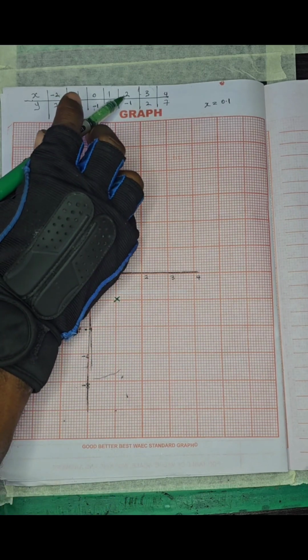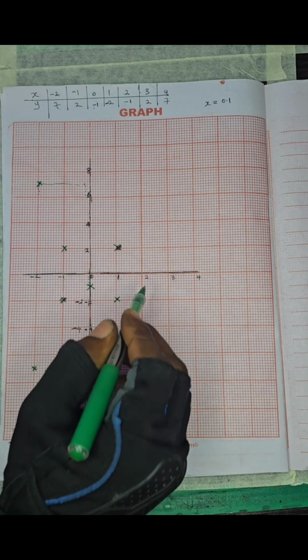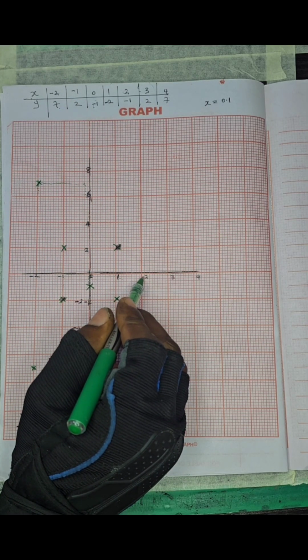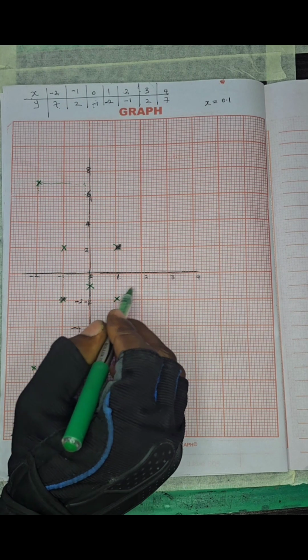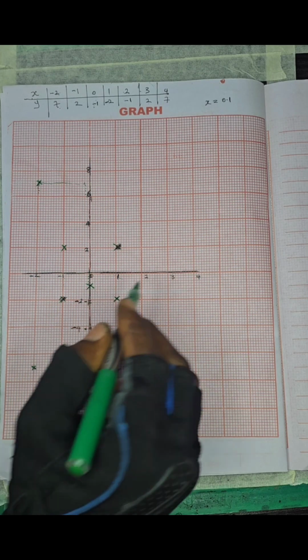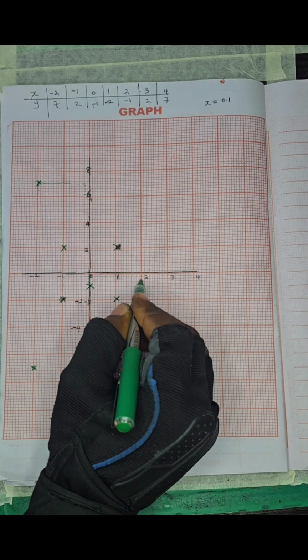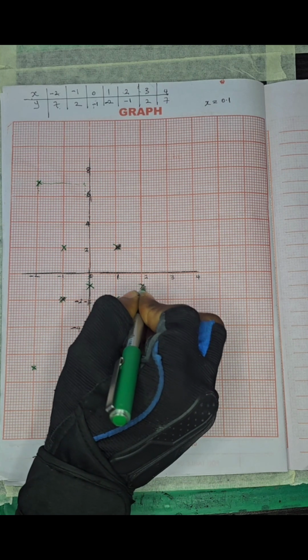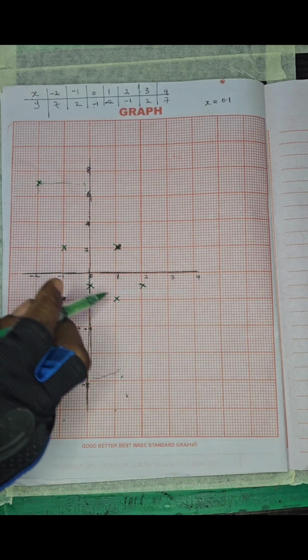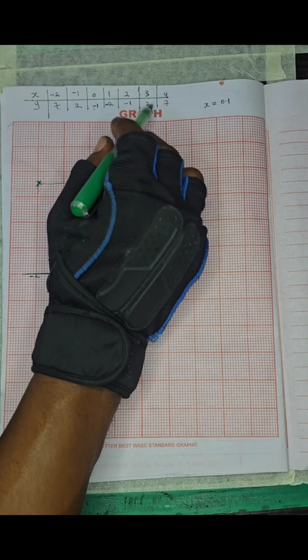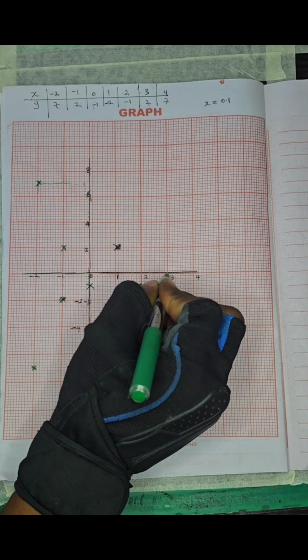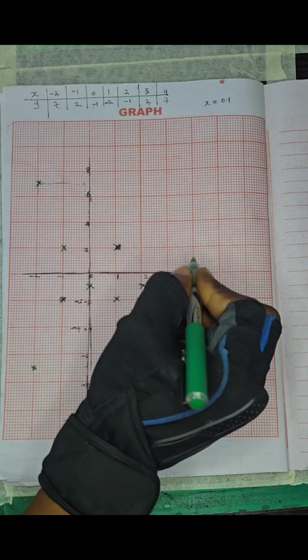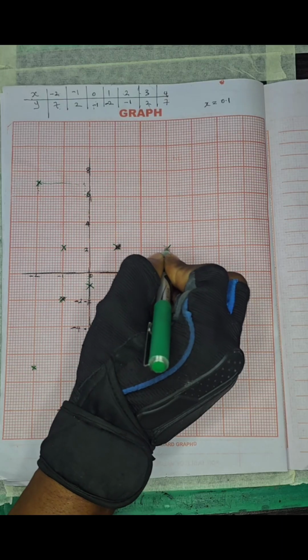So when x is 2, y is minus 1. This is x being 2. And y will be minus 1. Minus 1 is this center here. So 1, 2, 3, 4, 5. Now when x is 3, y is 2. This is x being 3. And this is y being 2. This is where they will meet.